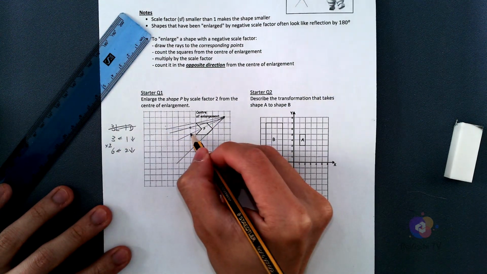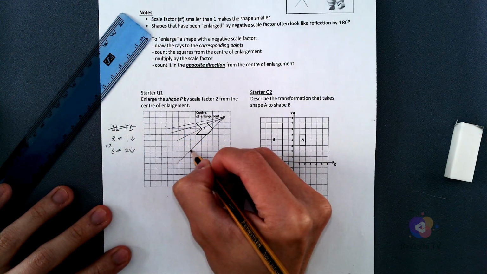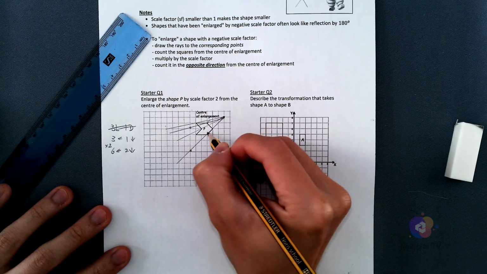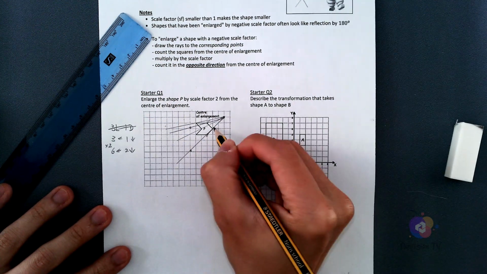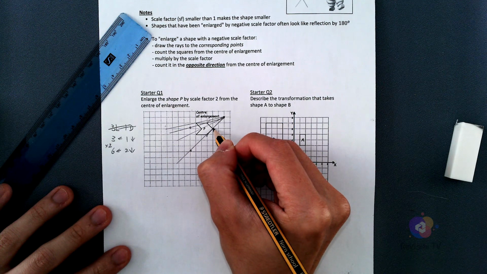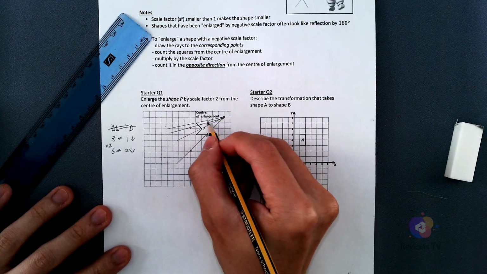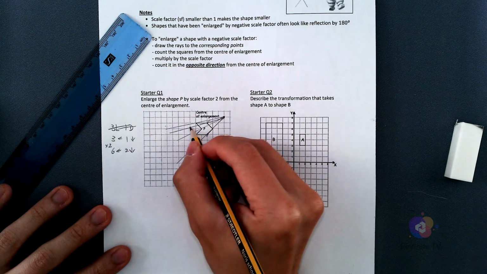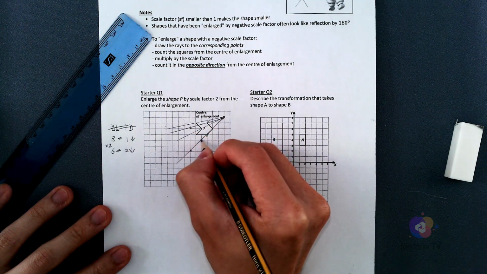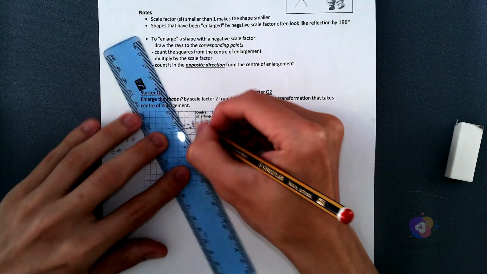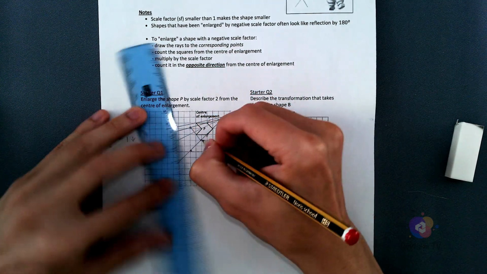So 1, 2, 3, 4. So we've done the first 2 points. Now the tip of the arrow is right in the middle. We know it's 1 right, 1 down, so it'll be 2 right, 2 down. So it's here. We can almost join them up like that.